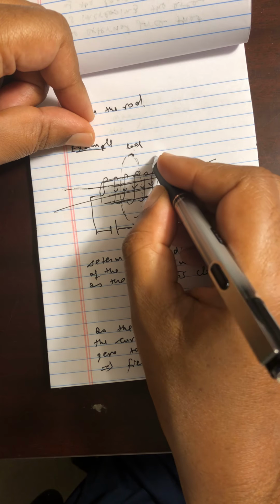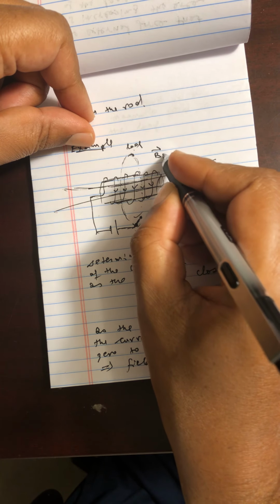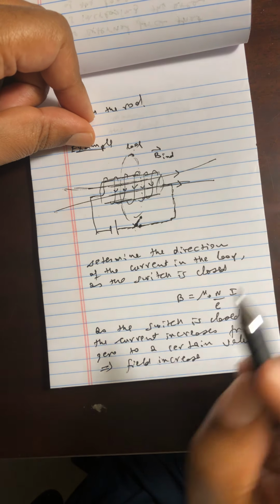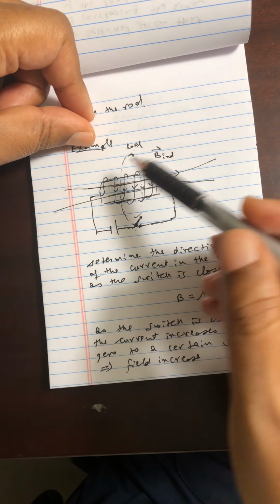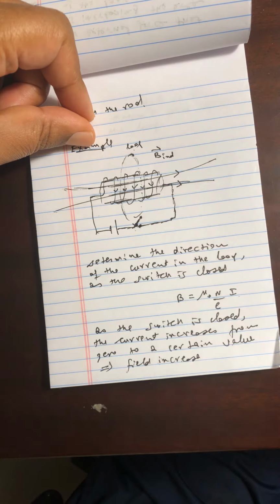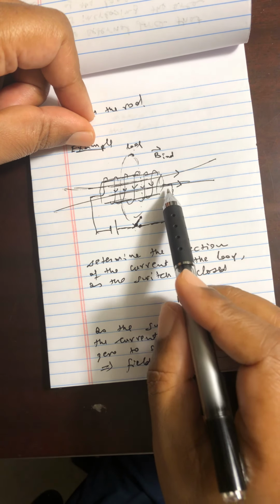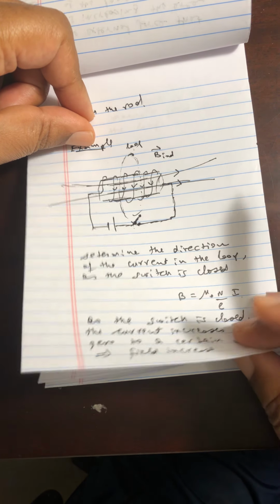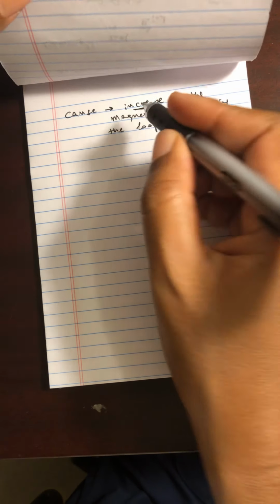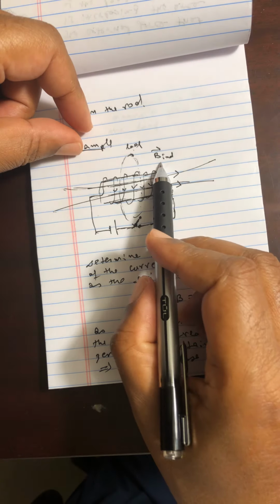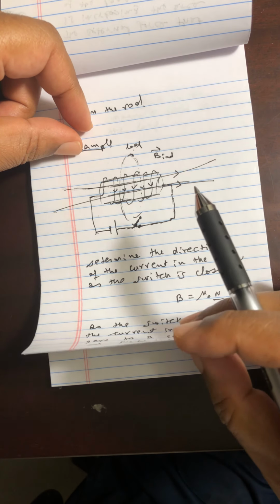This loop over here will produce its own induced field. So the question is, should the direction of the induced current be to the left or to the right? Now this field is to the right, and the cause is increase in magnetic field, okay? So the direction of the induced field must be in such a way as to decrease the field.